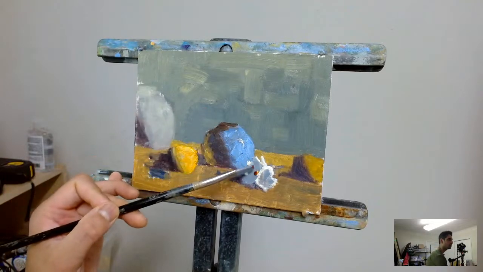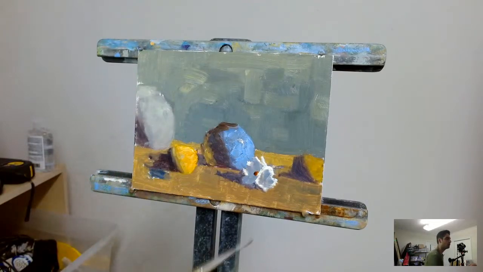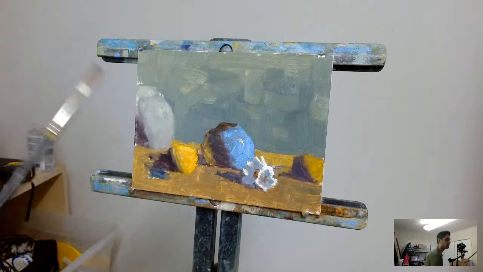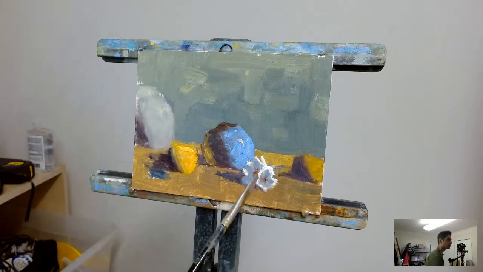Again, this is just a block-in, so we still have a long way to go. But as you see here, in just 20 minutes, we can actually do a lot of damage to this painting. Okay.